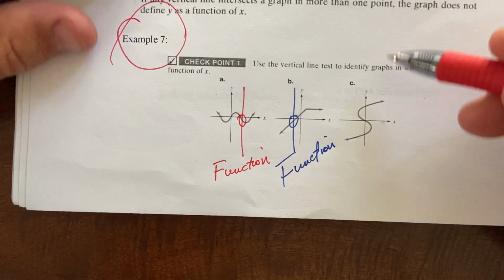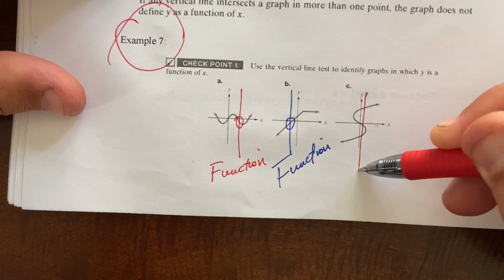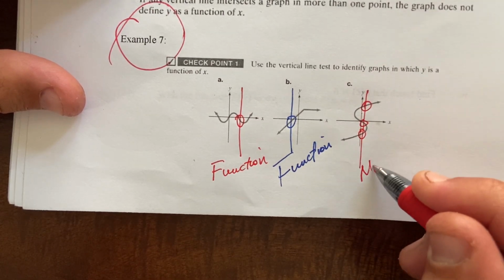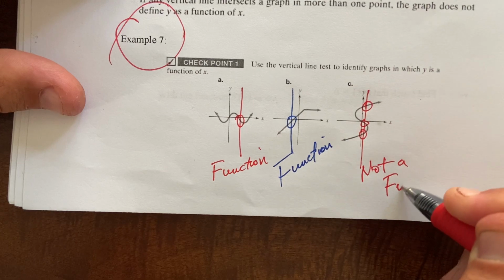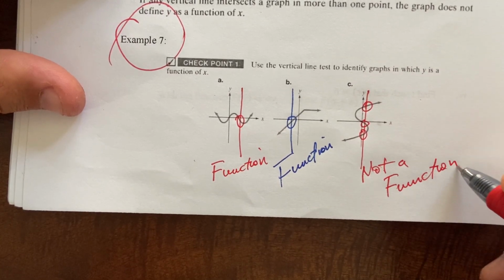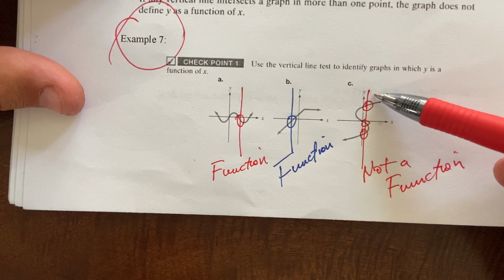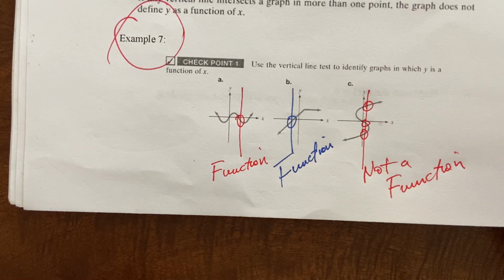But this one, I can find several vertical lines for which that's not the case. So that would mean that this one input goes to 3 different outputs, so that's definitely not a function. So that's the vertical line test.